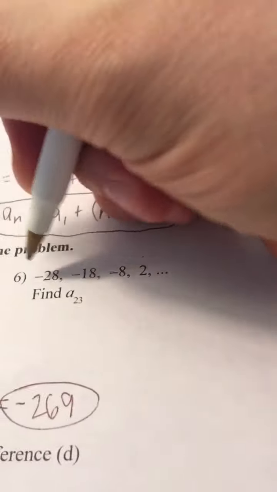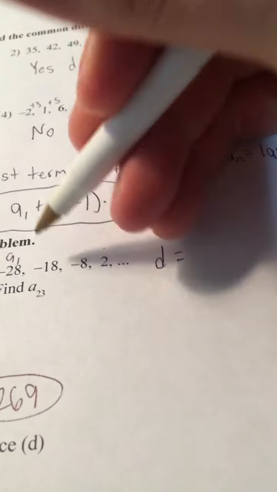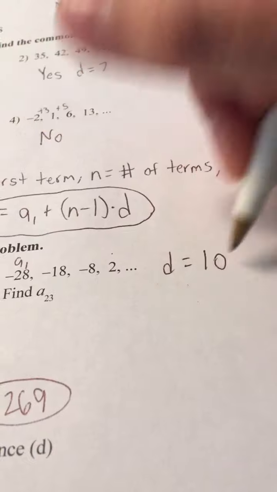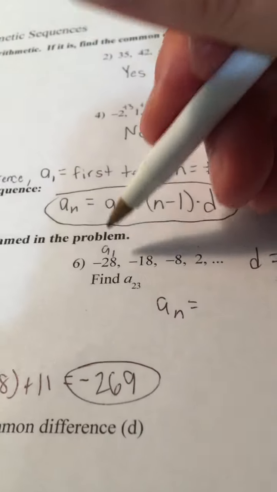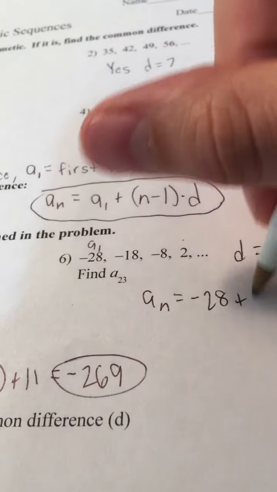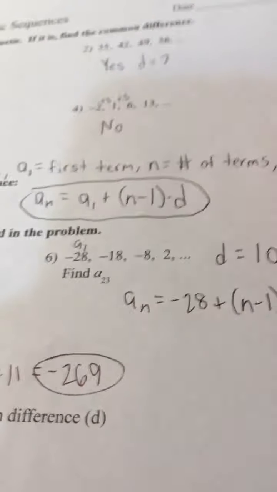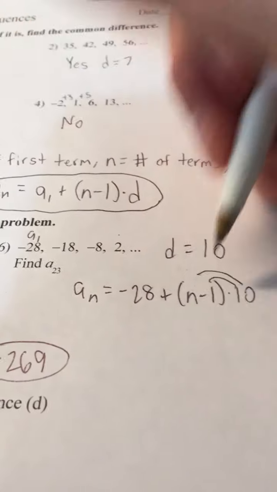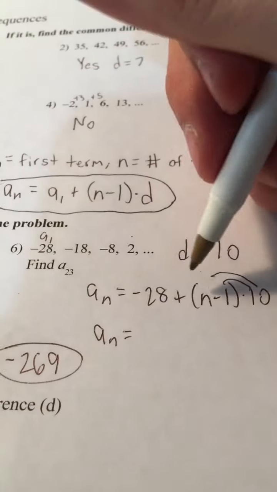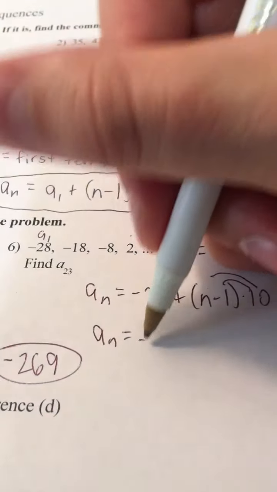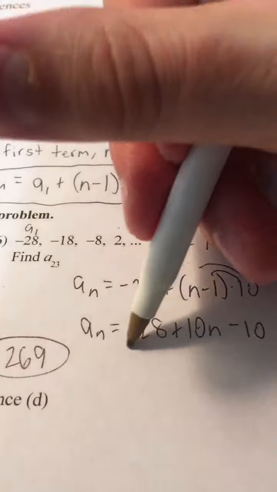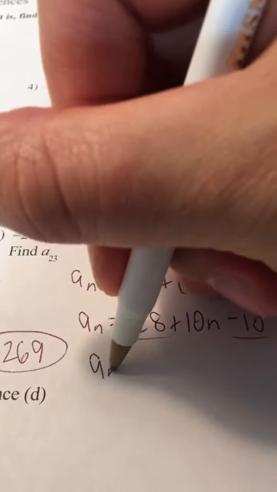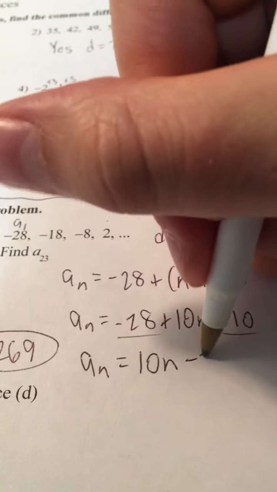All right, and then number 6, same thing. Here's a_1. What's the d this time? This time it's adding 10, so positive 10. So my formula, a_n equals a_1, which is negative 28, plus (n minus 1) times d, which is 10. Let's distribute our 10. a_n equals, let's just go ahead and work this out. So negative 28 plus 10n minus 10. Combine your like terms, negative 28, negative 10, going to give you negative 38. So a_n, the formula, is going to be a_n equals 10n minus 38.